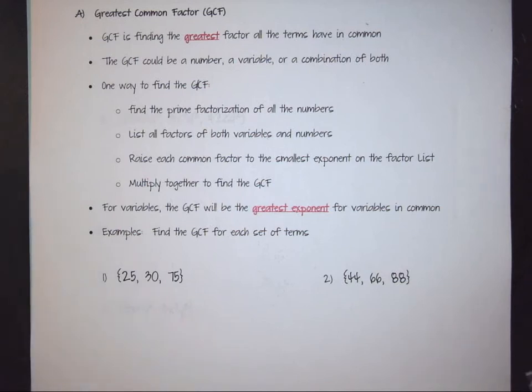But here, if we were to use prime factorization, you would look for the factor or term that shows up in all of the terms you're using, and then you would use the smallest value of its exponent. Whereas when we're looking at least common multiple, we generally would use the largest exponent. So we're going to use prime factorization in a slightly different way.